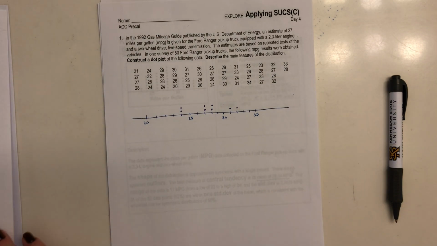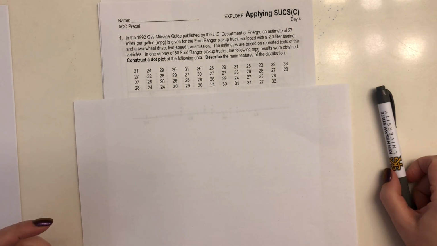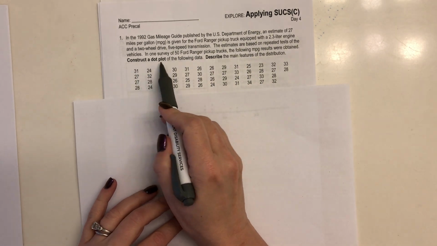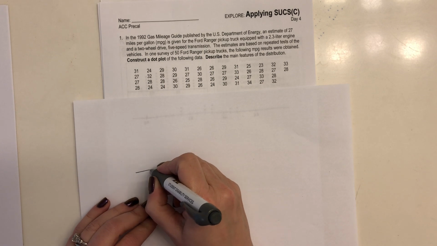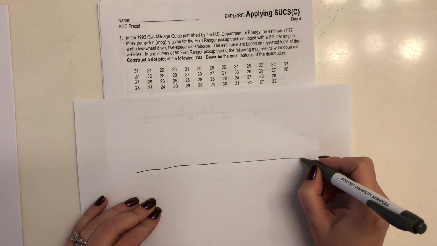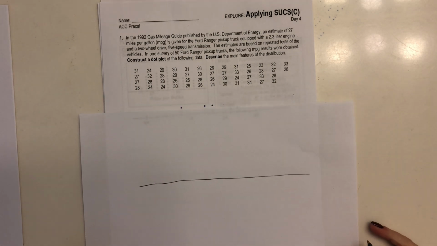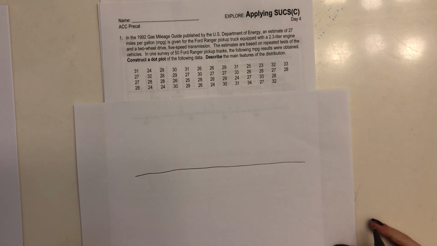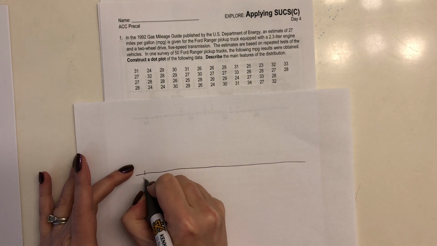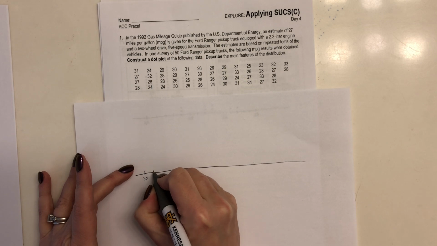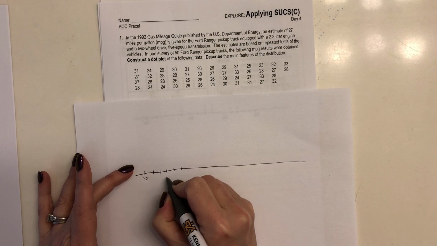The first thing it asks you to do is, you have all this data about these trucks, and it asks you to construct a dot plot and then describe the main features. To make a dot plot, the first thing you're going to do is draw yourself a number line at the bottom, then take a look at your data. It looks like our data starts in the low 20s. So I'm going to write 20 for my first number, then I'll do 21, 22, 23, 24, 25.